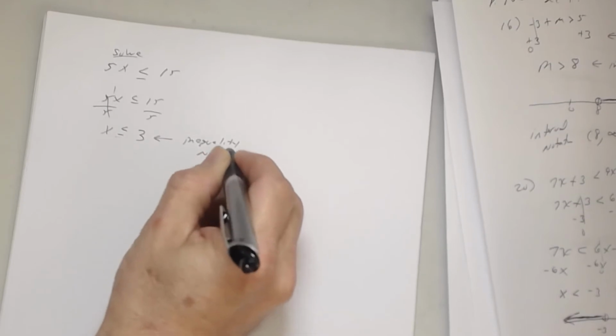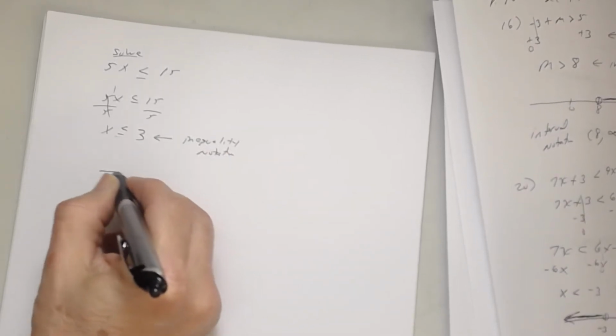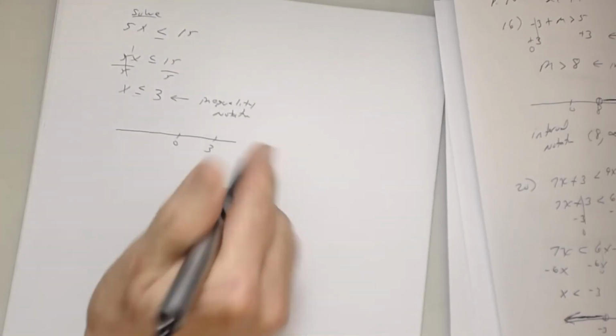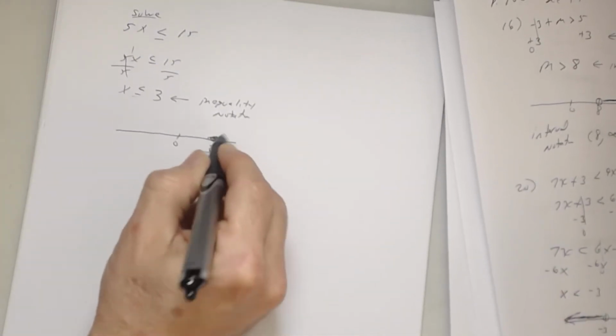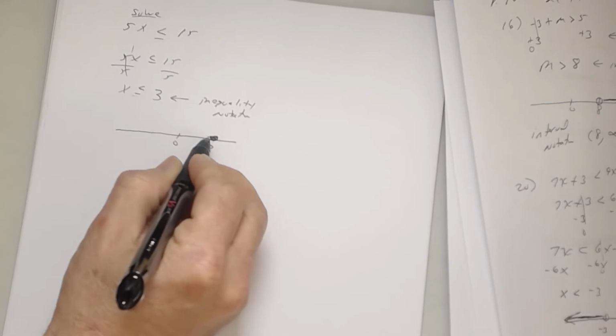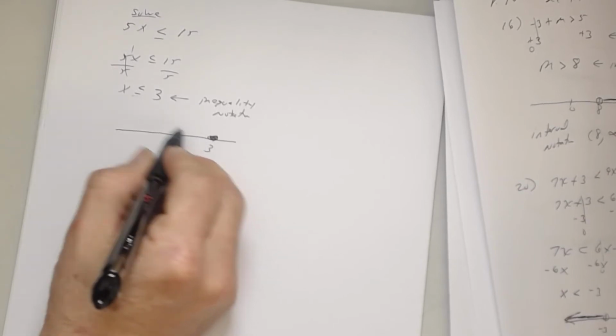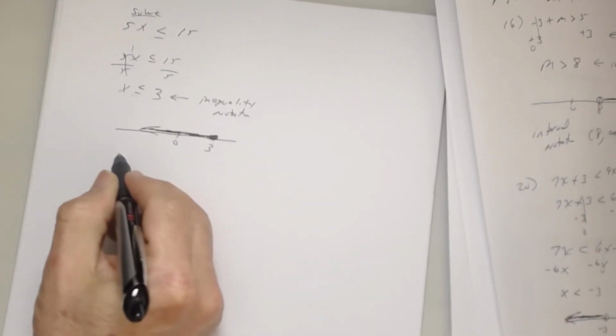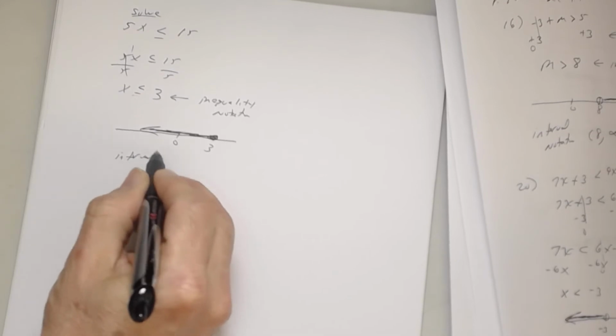That's inequality notation. What does the graph look like? Here's 0. Here's 3. Closed circle. Shading which way? Not to the right. To the left. This says x is less than or equal to. All right. What is the interval notation?